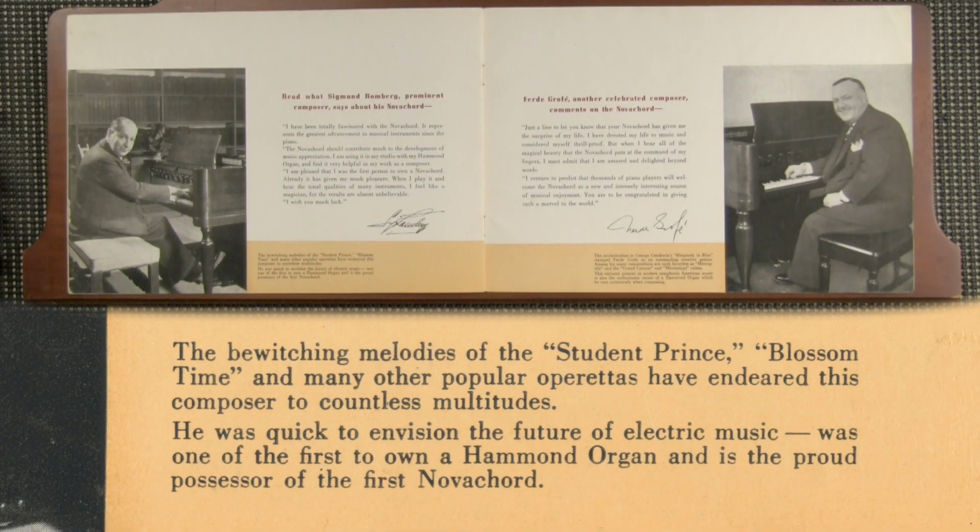The bewitching melodies of the Student Prince, Blossom Time, and many other popular operettas have endeared this composer to countless multitudes. He was quick to envision the future of electric music, was one of the first to own a Hammond organ, and is the proud possessor of the first Novachord.